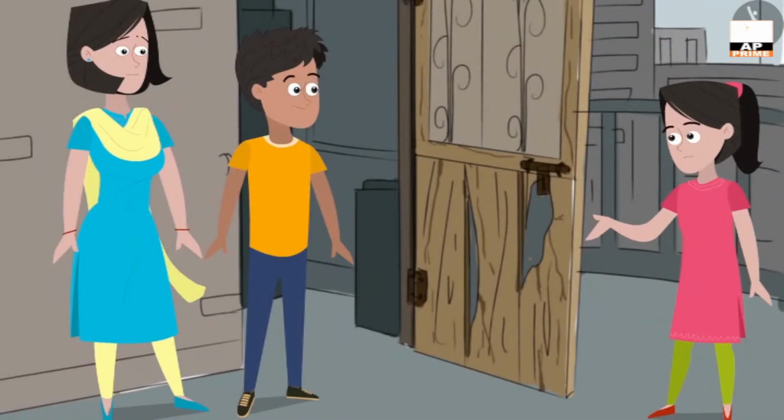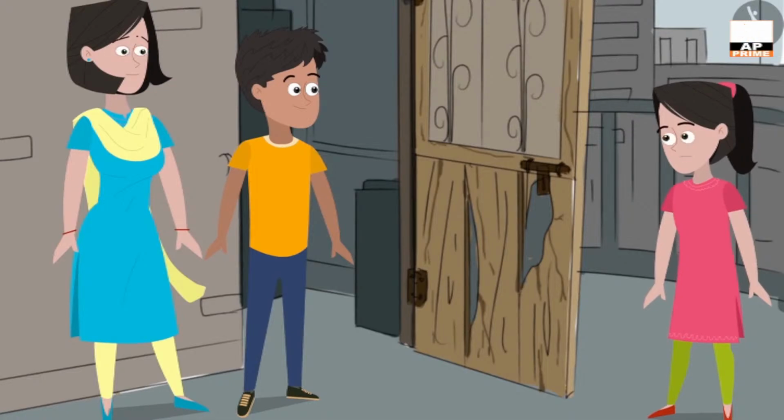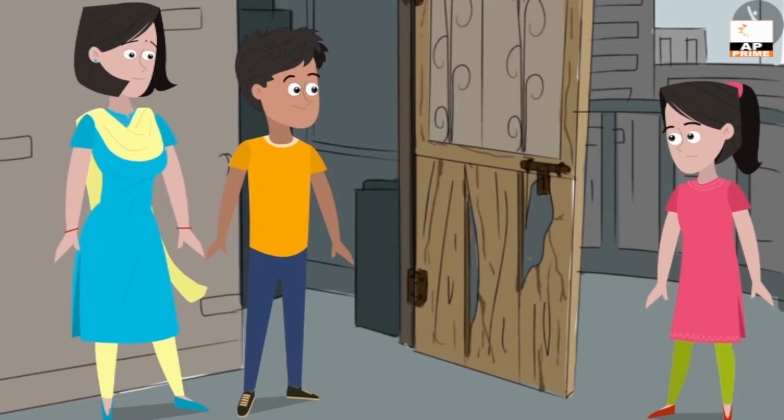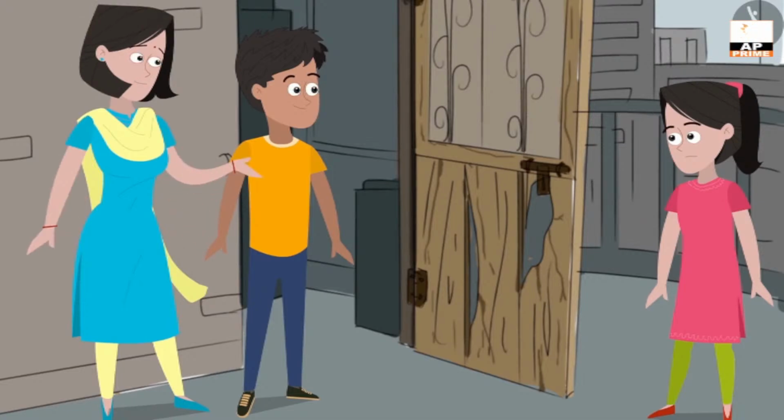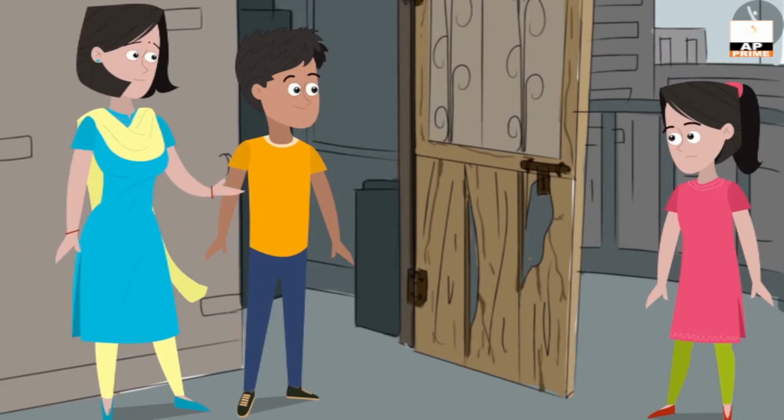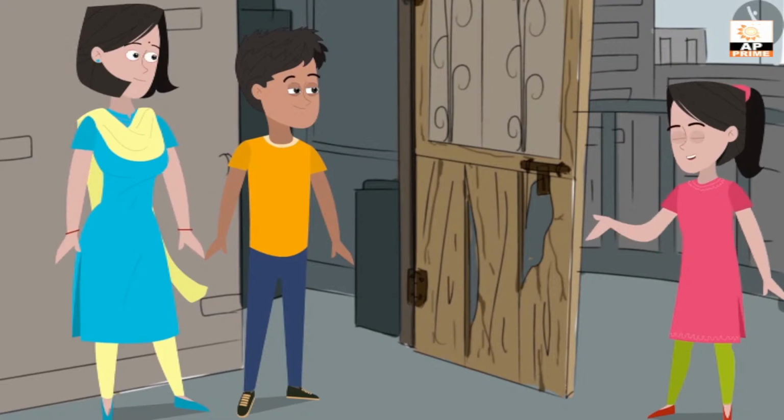Mummy, look! The door to this room is broken. Anyone can now easily open the door and enter the room. Oh no, that is a big problem. We have already had so many additional expenses this month. The cost of a new door is the last thing that we would want to bear. Can't we try to repair it, Mummy?